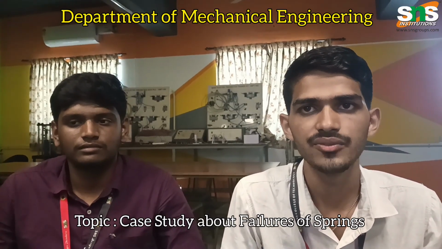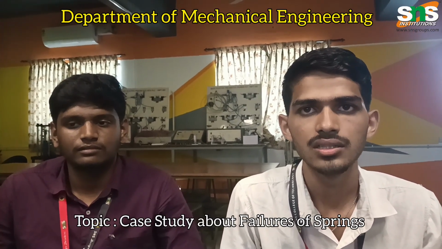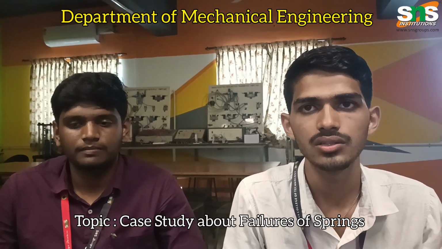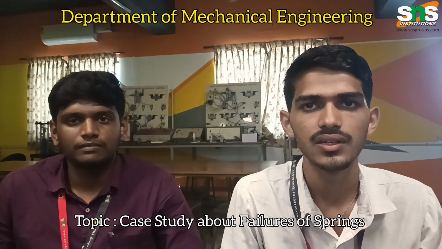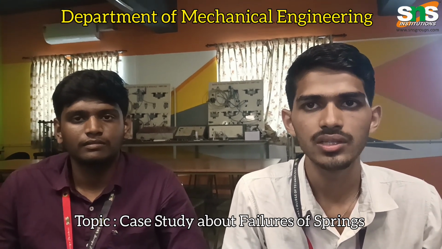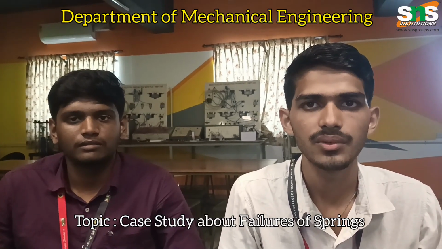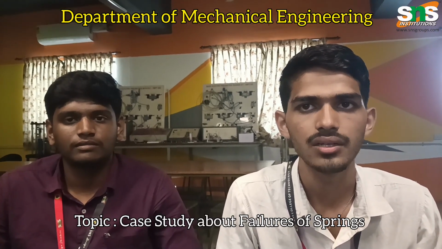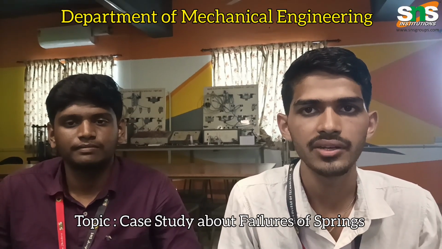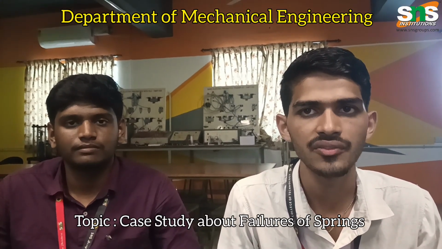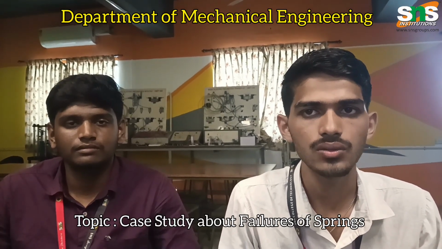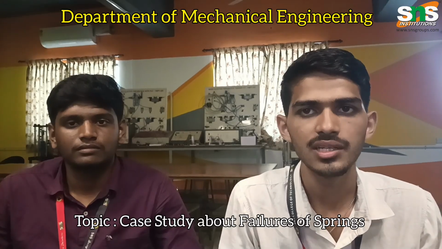One common case study is the failure of springs in a car suspension system. In this situation, the vehicle owner noticed unusual noise and rough driving. After inspection, it was found that the suspension spring had cracked near one end. The main reason for this failure was fatigue caused by continuous cyclic loading during driving. Small cracks developed in the spring material and gradually grew until the spring finally broke.